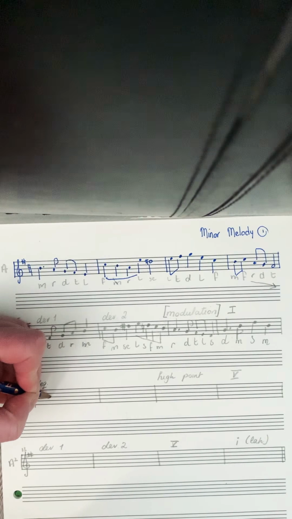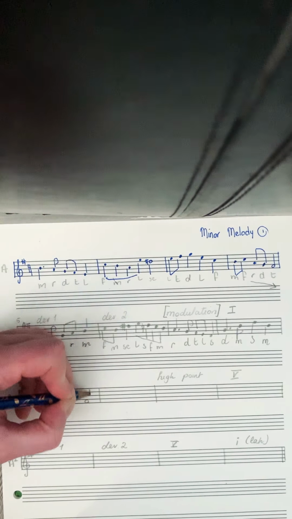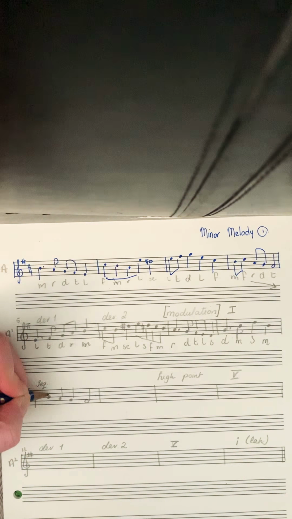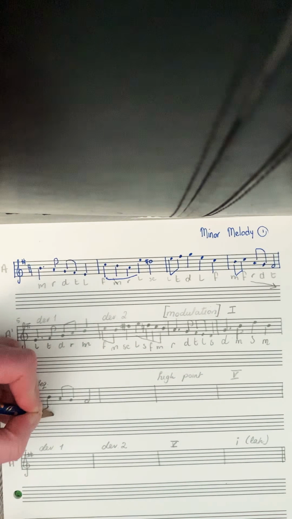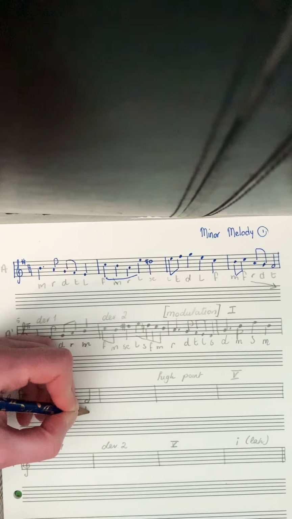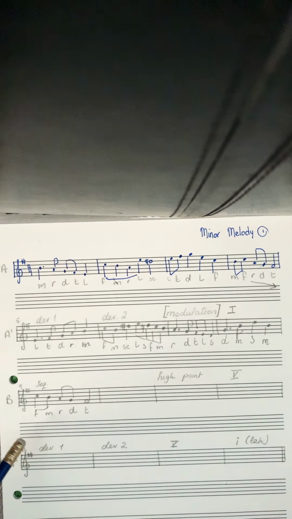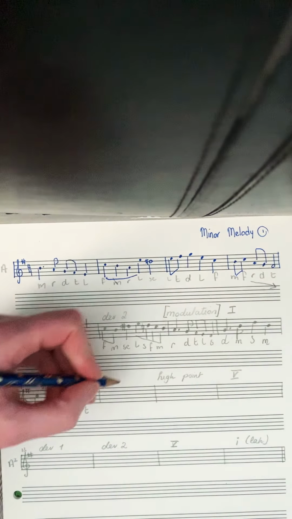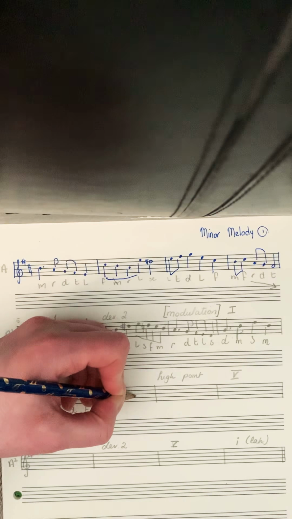Fa, mi, re, do, ti. This still hasn't really symbolized whether we're major or minor. Fa, mi, re, do, ti. Because if we went la next, then we'd be in minor. But I'm going to do so, fa, mi, re, do, which is very, very major. So, fa, mi, re, do.